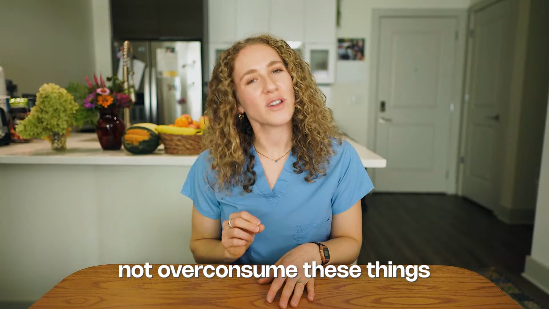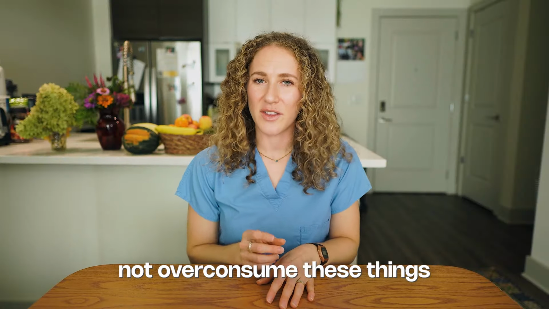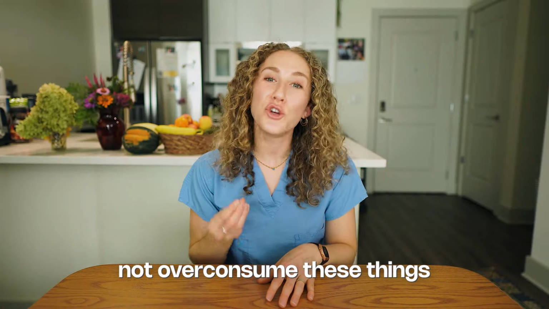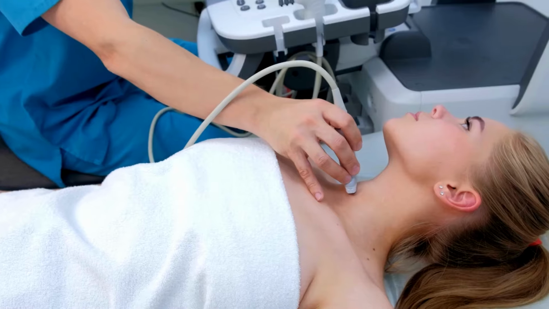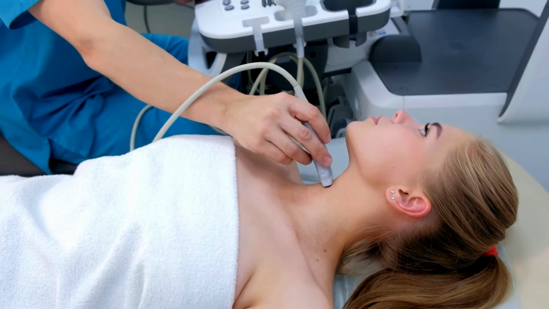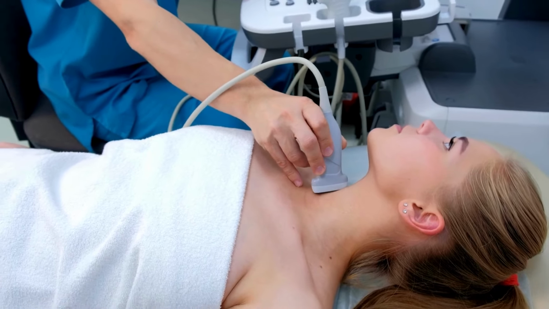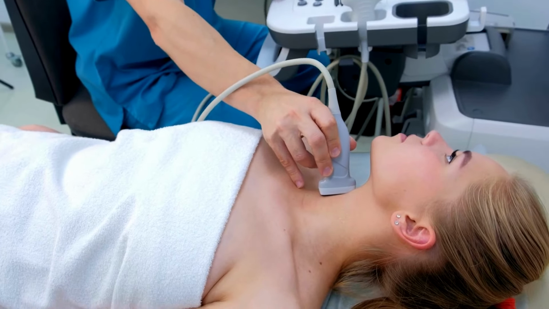However, it's important to not overconsume these things. There is a possibility of having too much iodine in our body. And this is really important, especially for those of you who might be experiencing hyperthyroidism, where your thyroid gland is already super active and too active, and you're trying to bring that back down. Taking in extra supplements that might contain iodine may in fact be harmful. So this would be a really important point to talk to your doctor about.